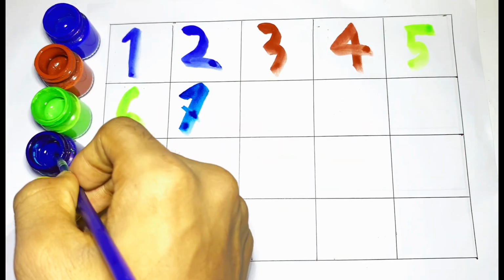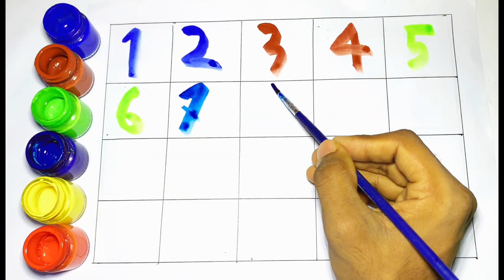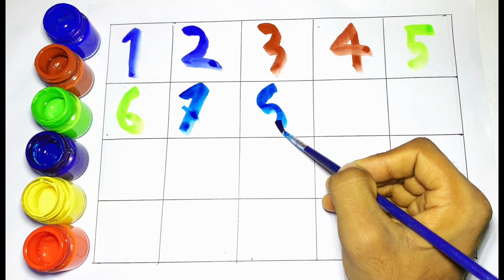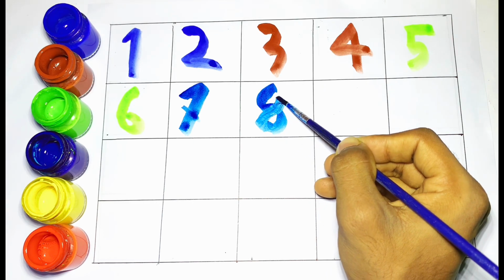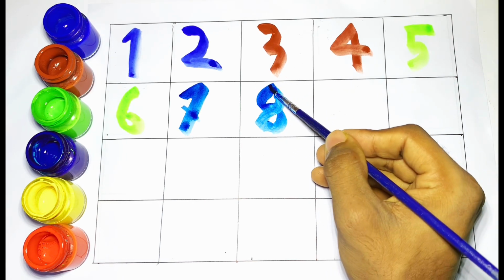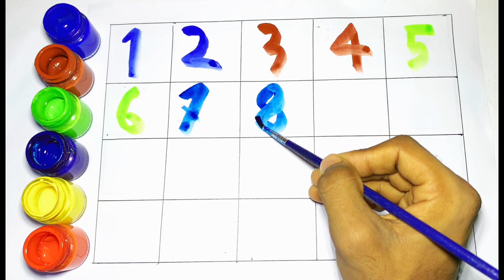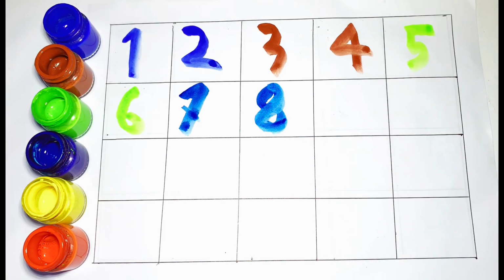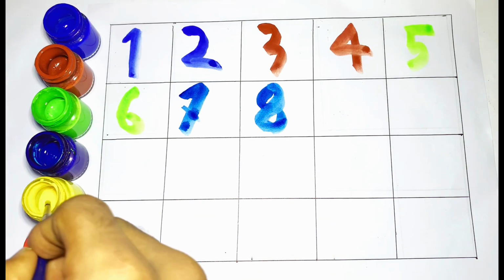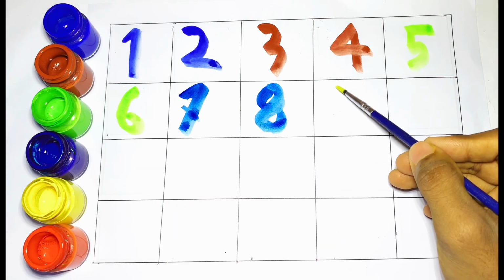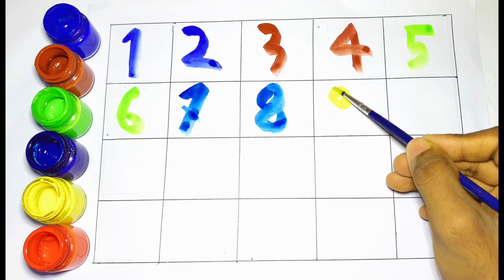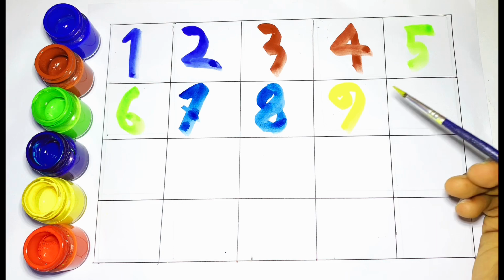Again use dark blue color and draw 8. E, I, G, H, T, 8. The numbers of 8. Now draw 9. The numbers of 9. And use yellow color. N, I, N, E, 9.